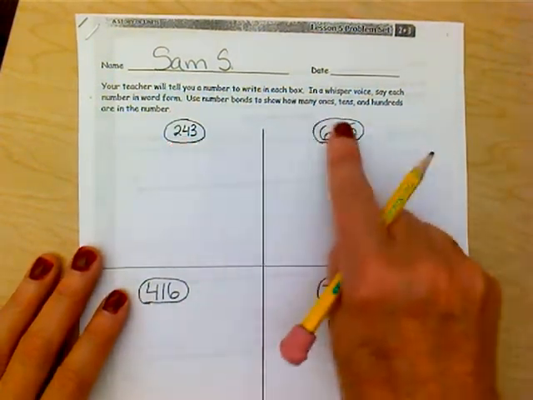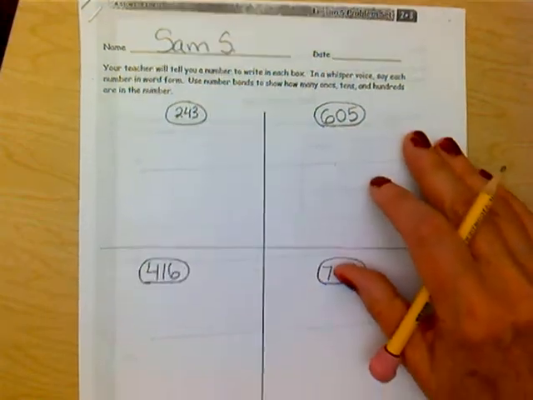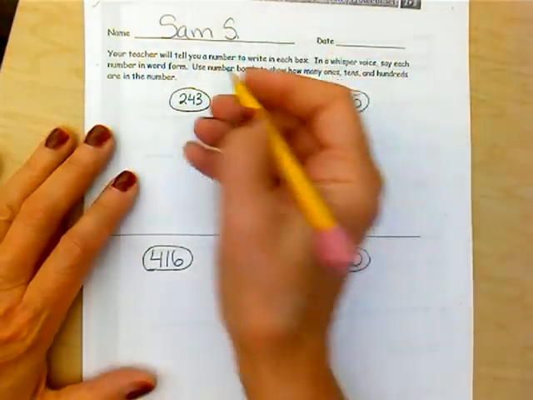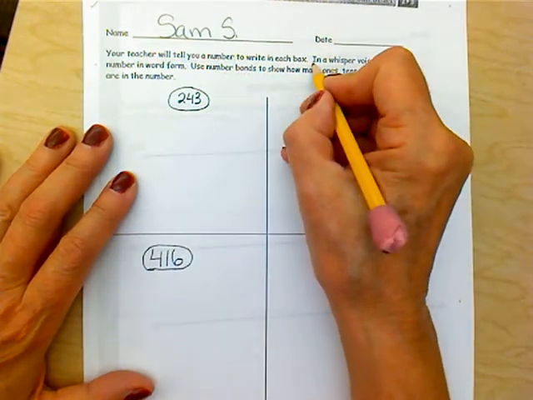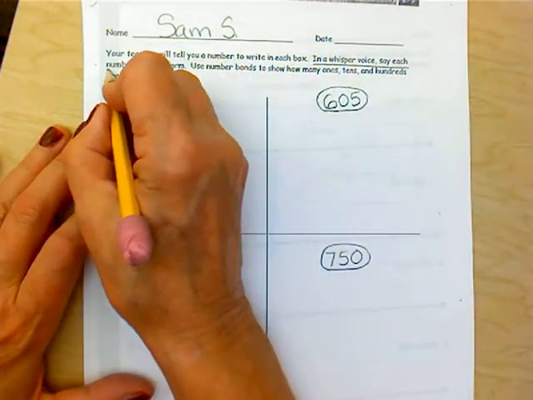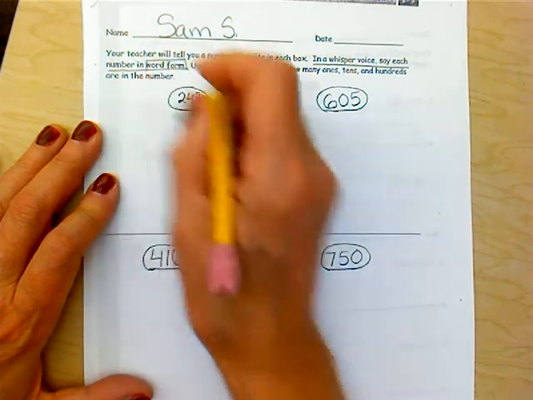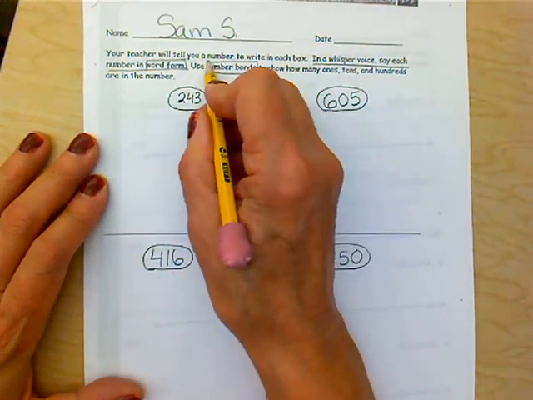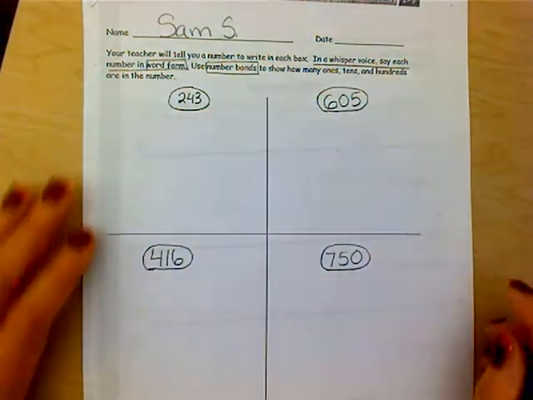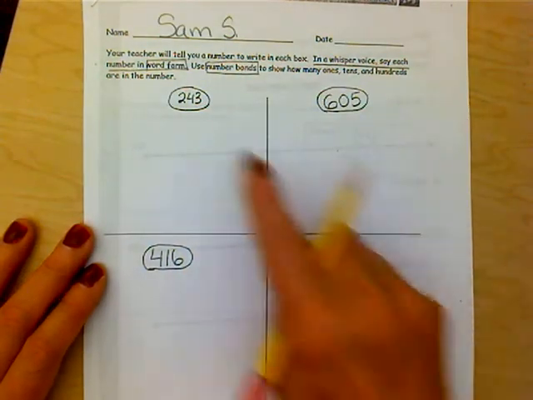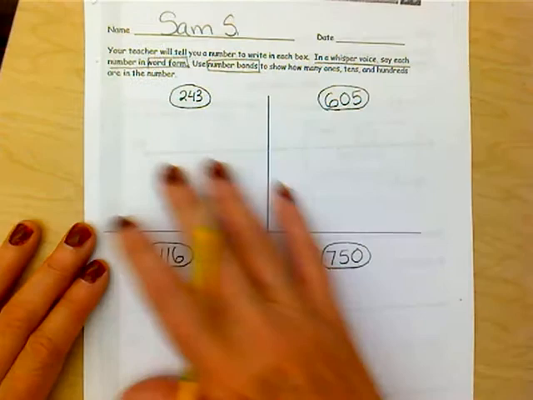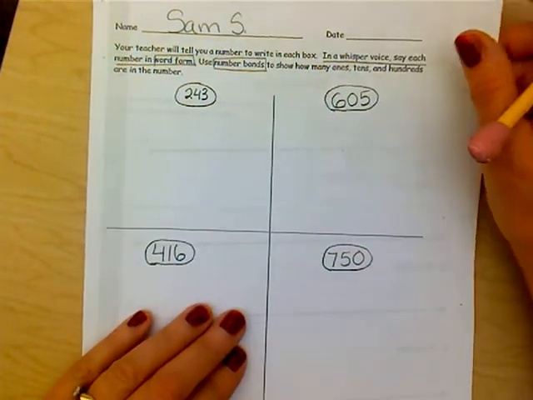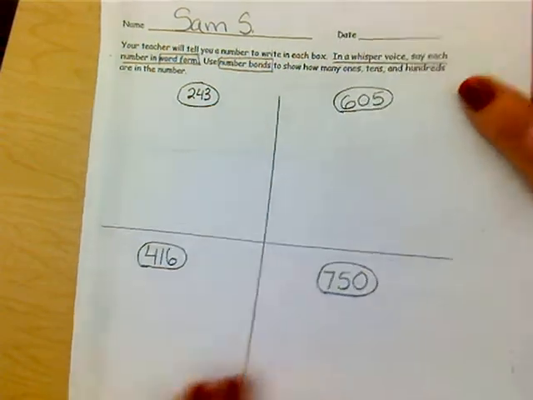So I have given you some numbers that you need to do, and the instructions are telling you that you need to, in a whisper voice, say each number in word form, and then you need to use number bonds to show how many tens, ones, and hundreds are in each number. So you're going to use number bonds and show your understanding of how to do this page.